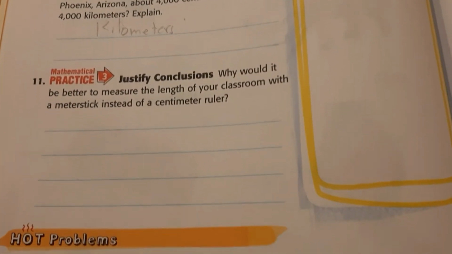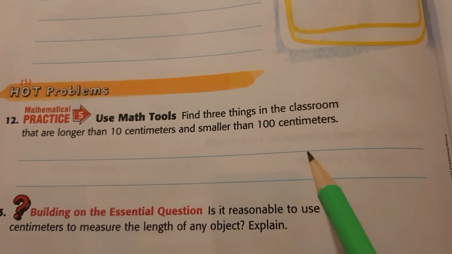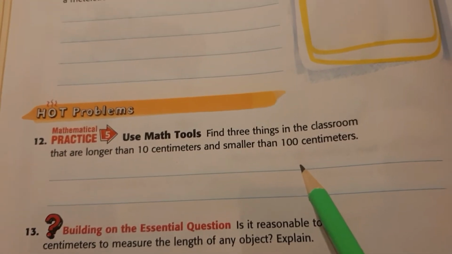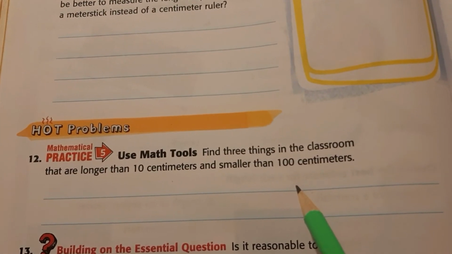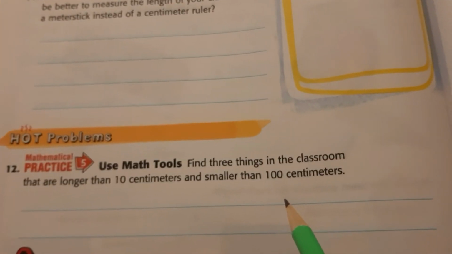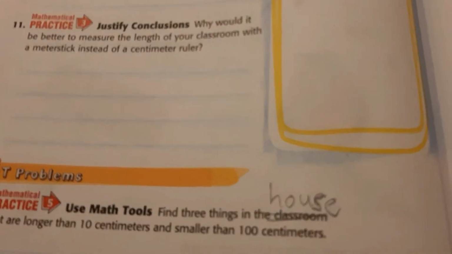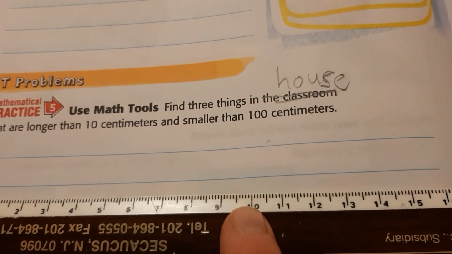I want to jump down to here. You're going to answer this on your own. It says, number 12, find 3 things in the classroom that are longer than 10 centimeters and smaller than 100 centimeters. You're going to find these things in your house. It needs to be longer than 10 centimeters, do you see?